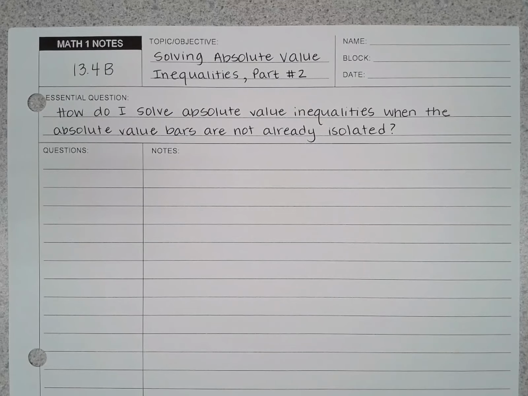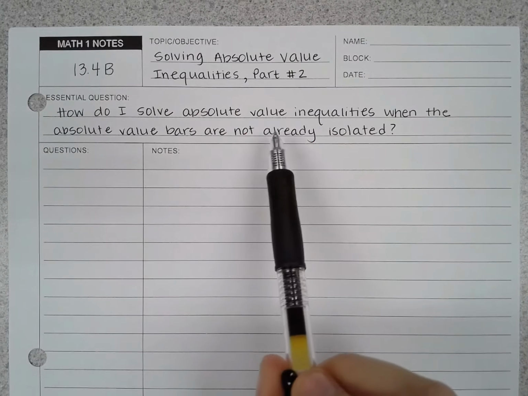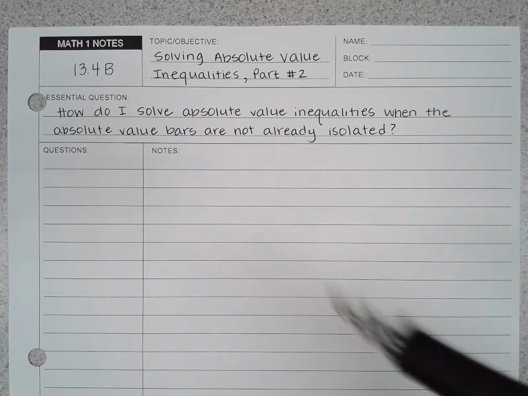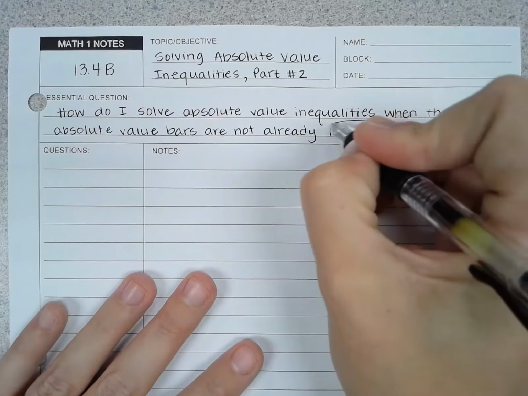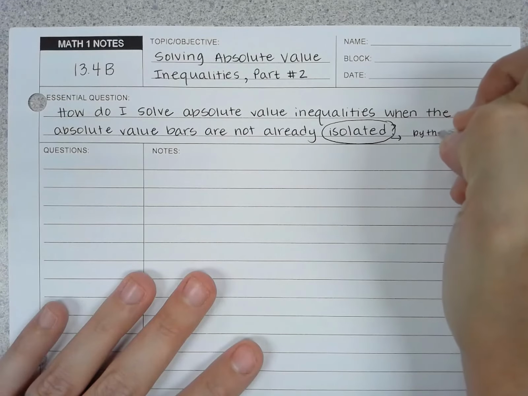All right, so in the notes for 13.4a, we were also solving absolute value inequalities. This is just the second day of that. Notice how the essential question says, how do I solve absolute value inequalities when the absolute value bars are not already isolated? And you'll remember from 2 lessons ago that isolated means that they're by themselves.